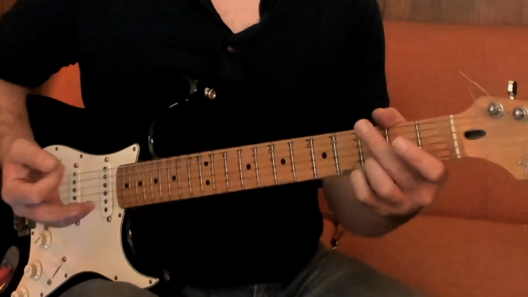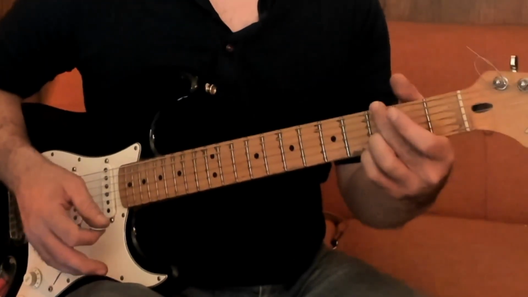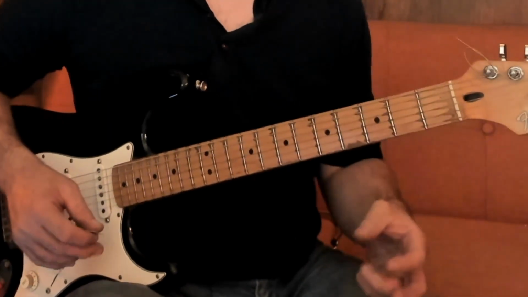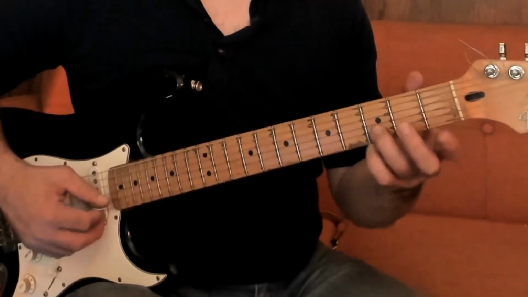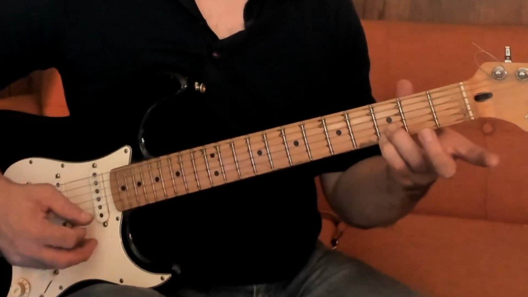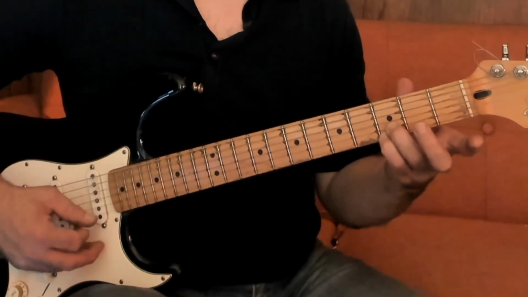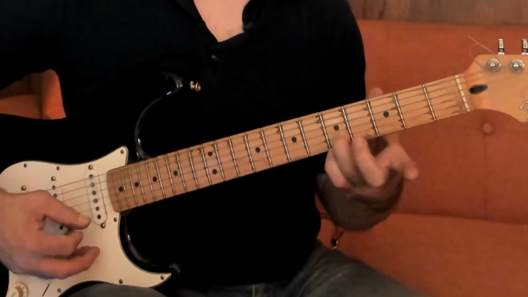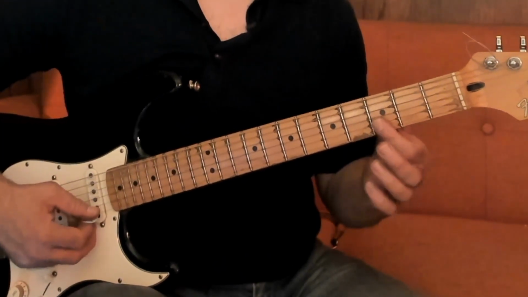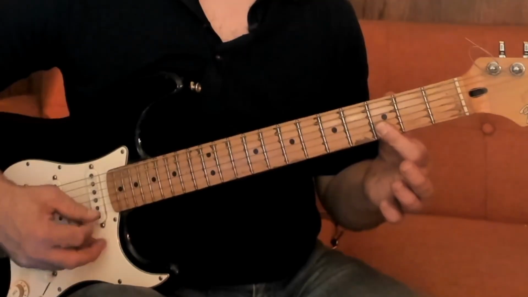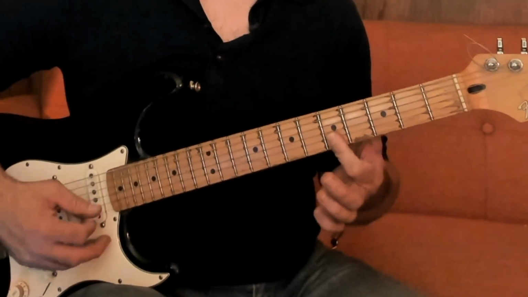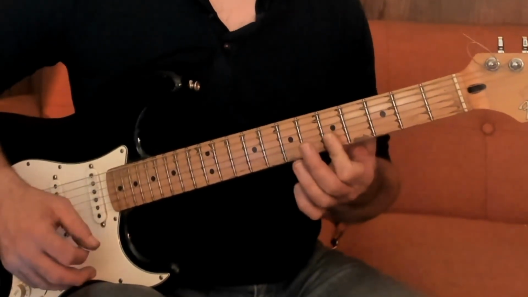It never hurts, or if you are the singer, it never hurts to be able to make your guitar kind of sing a little bit. So the melody. Maybe better if I use this finger. So take a look at that.